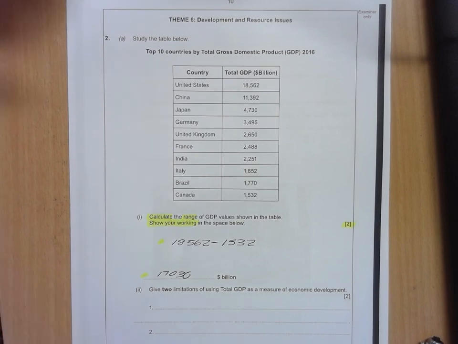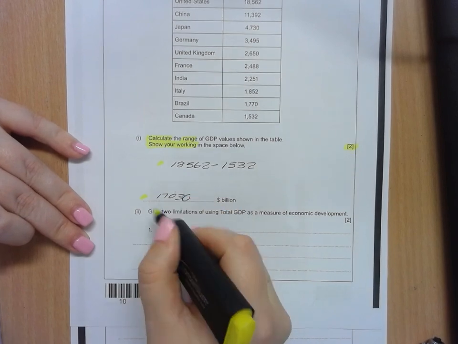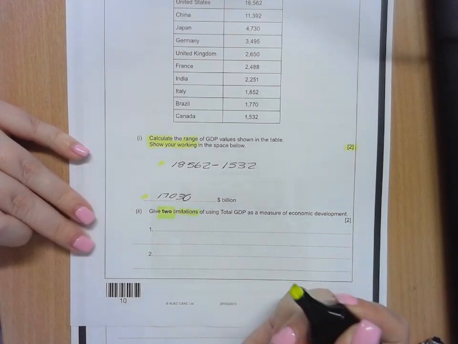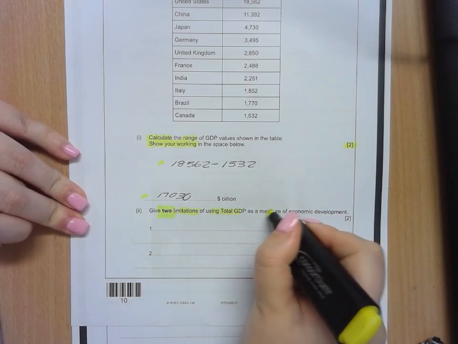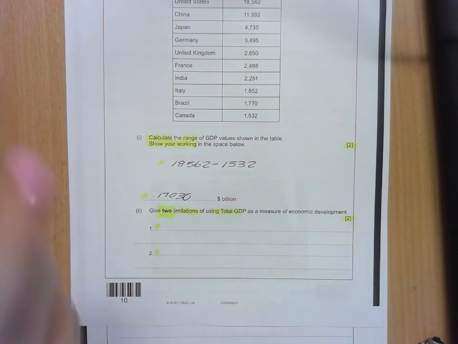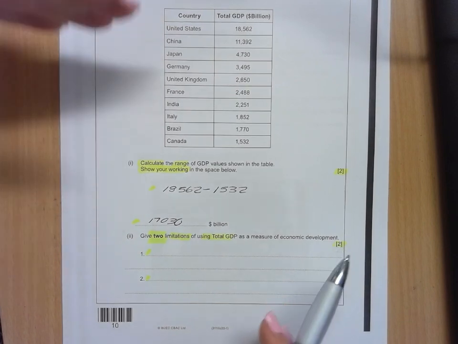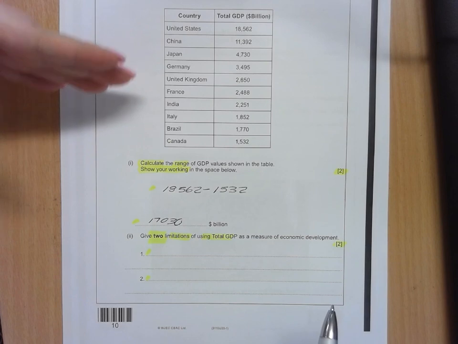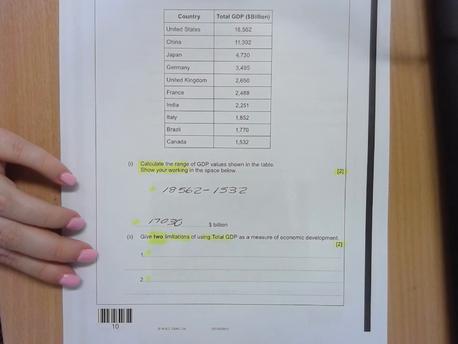Okay, so the next question then is give 2 limitations, so problems with using total GDP as a measure of economic development for 2 marks. So 1 mark, 2 marks. So 2 problems with using GDP. Now the first one: with all the different numbers, it doesn't show any variation within the country. It doesn't show that there may be a divide between rich and poor, that there may be any differences.